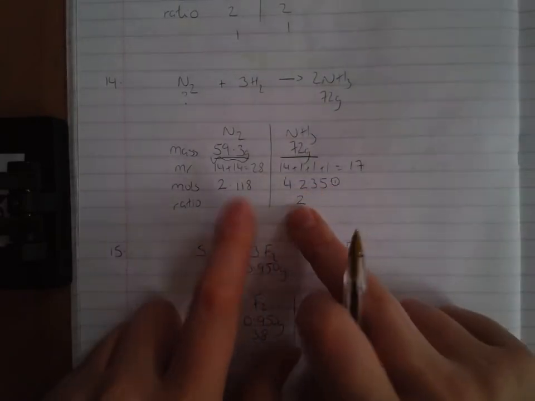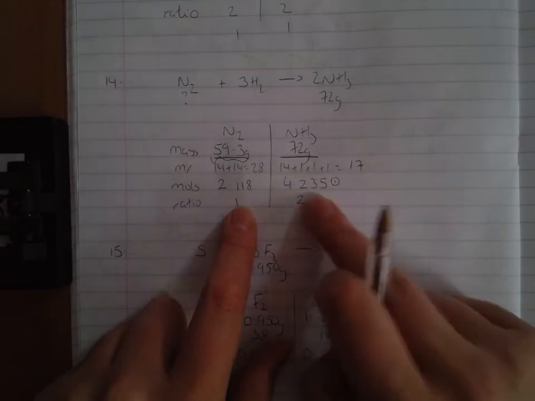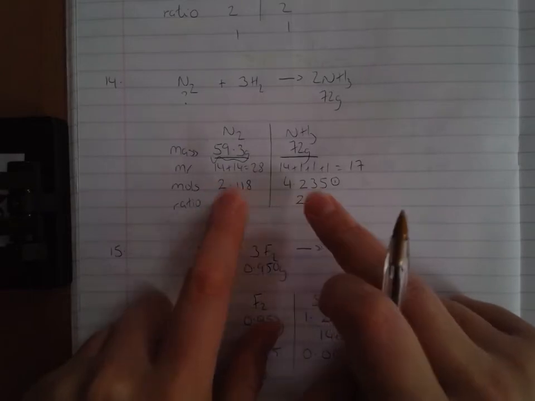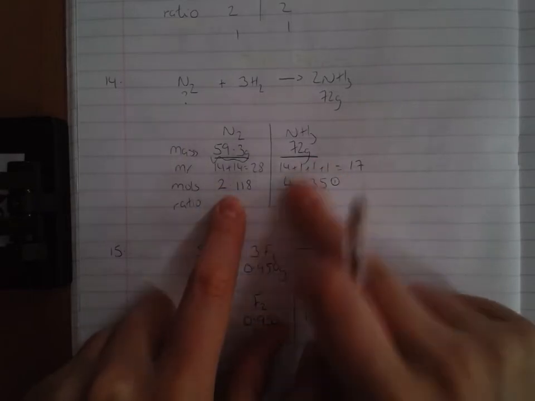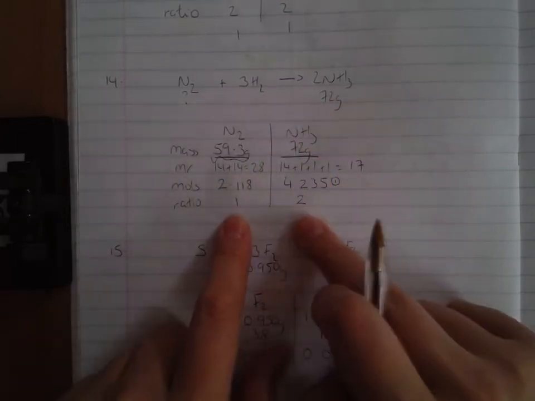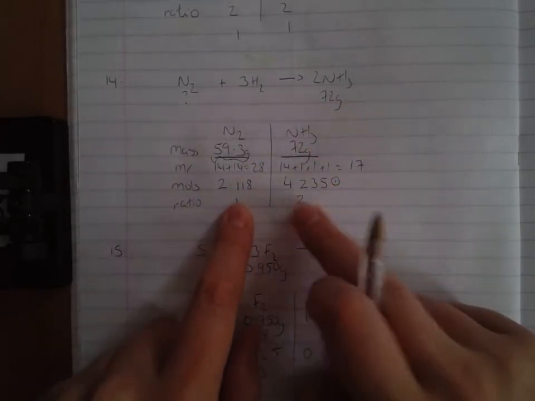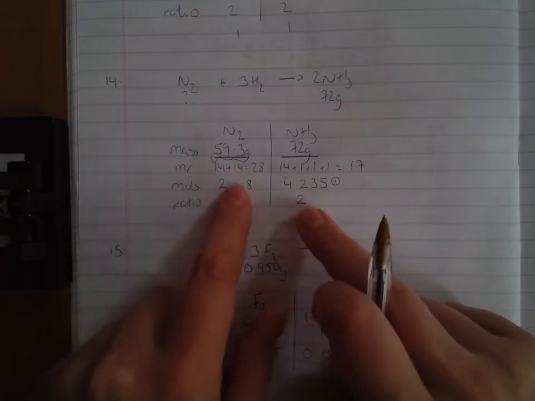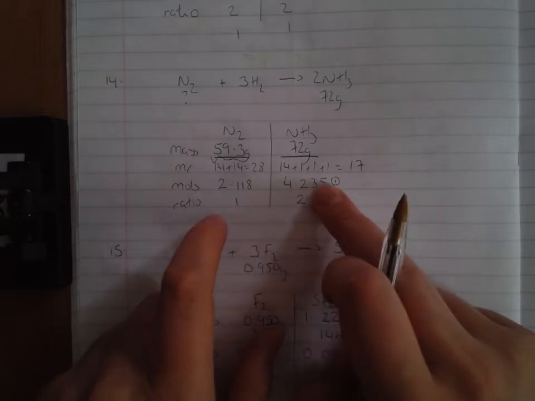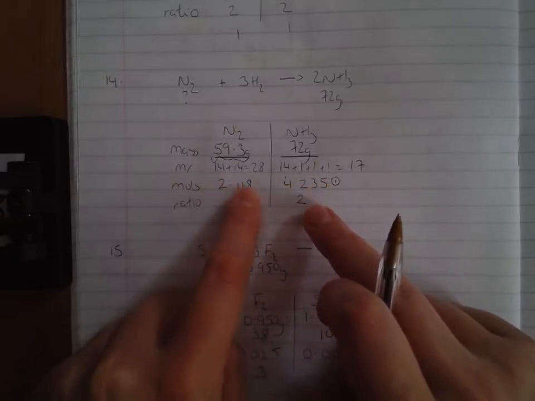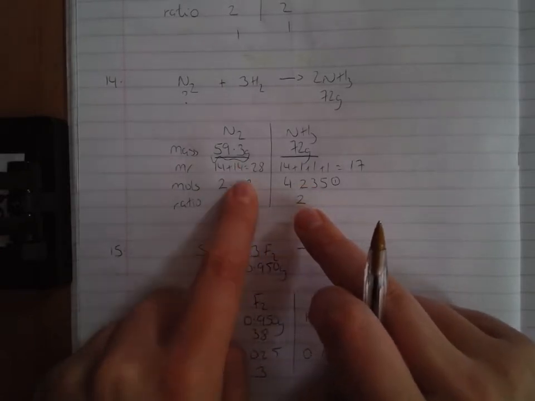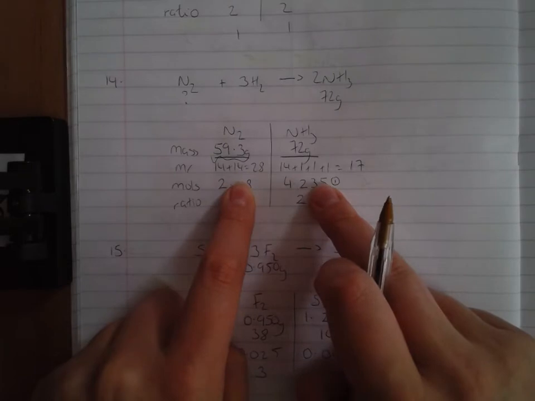Then you've got your ratio as 2 is to 1. So you need half the amount of N2 as NH3. You've got a 1 is to 2 ratio. NH3 has to be double N2, or N2 has to be half of NH3. So if 1 is half of 2, then this number here needs to be half of this number here. So I'm going to take my 4.235, divide it by 2, and that's going to give me my moles. These relationships have to be the same. 1 is half of 2, 2.118 is half of 4.235.